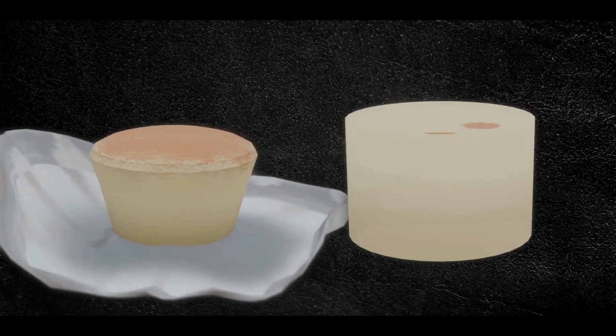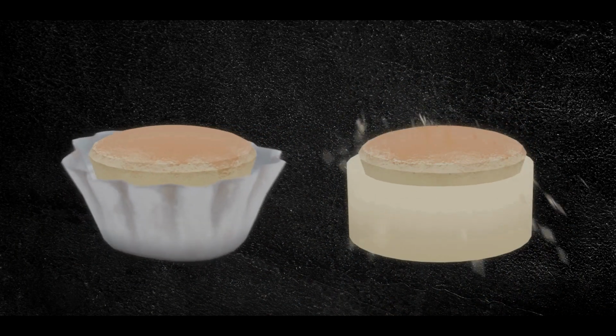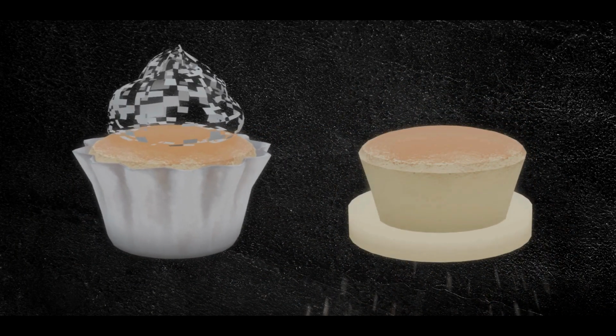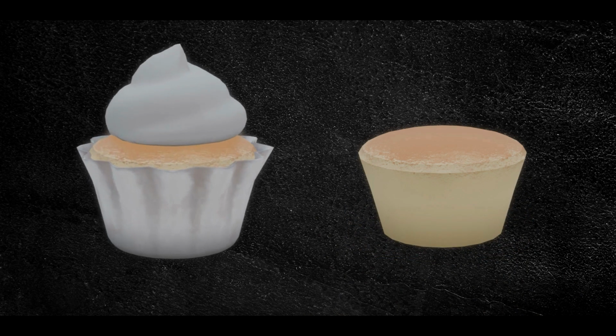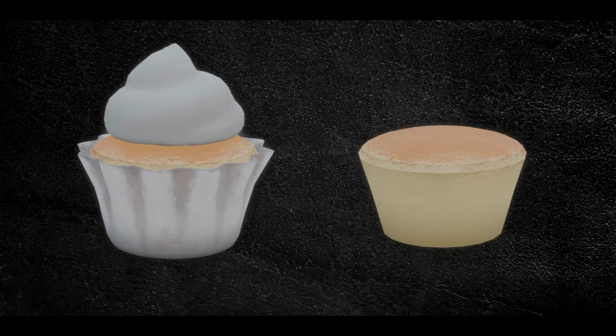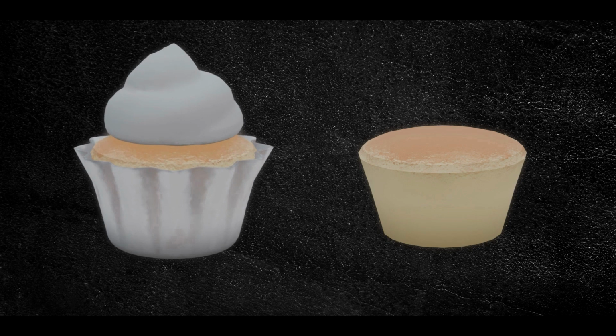On the other hand, a subtractive process would involve starting with a large cake and cutting away portions of it until we achieve the desired cupcake shape. While both methods can produce the final product, the additive approach minimizes waste and allows for greater design flexibility.